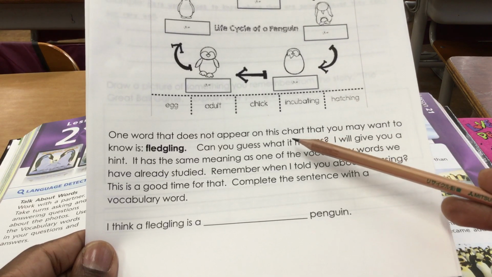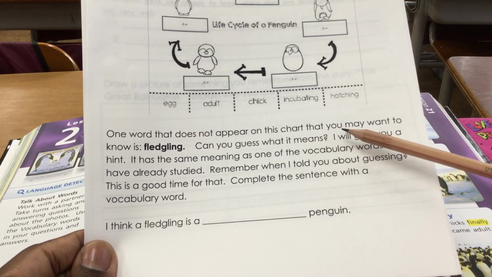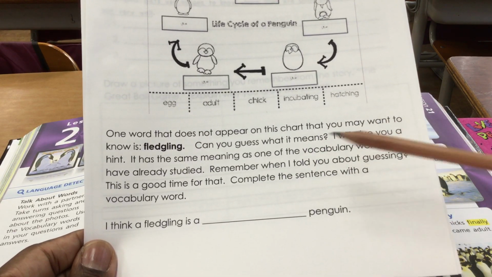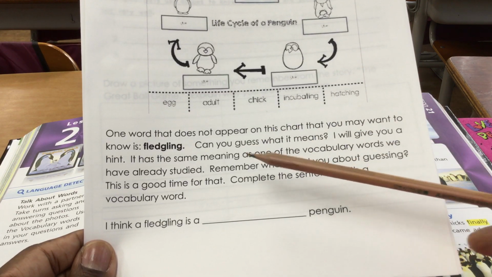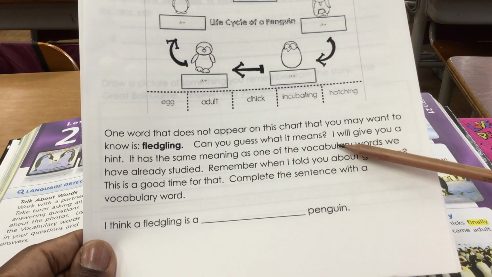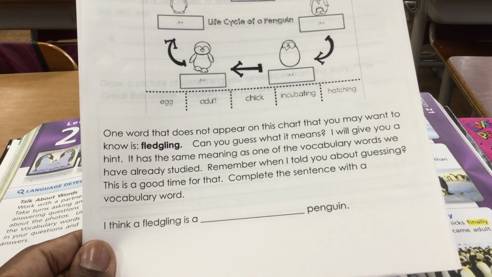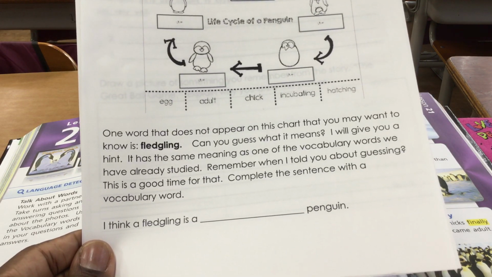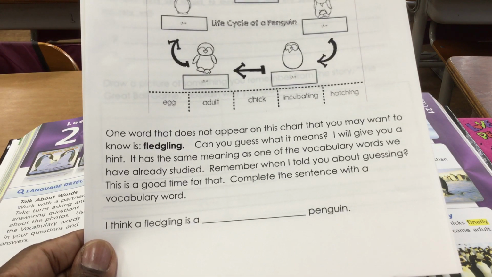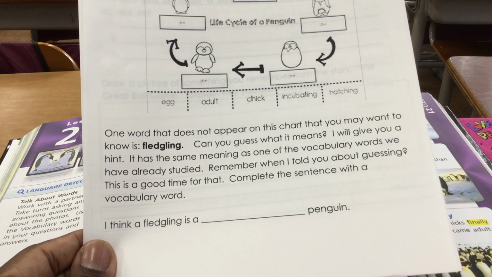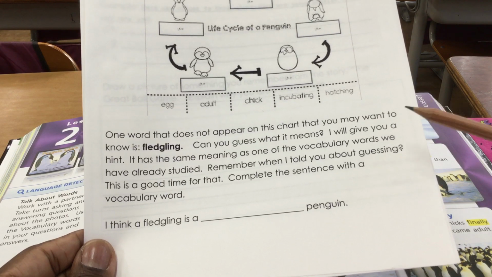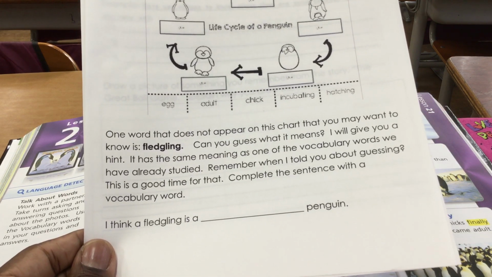One word that does not appear on this chart that you may want to know is fledgling. Can you guess what it means? I will give you a hint. It has the same meaning as one of the vocabulary words we have already studied. Remember when I told you about guessing? This is a good time for that.